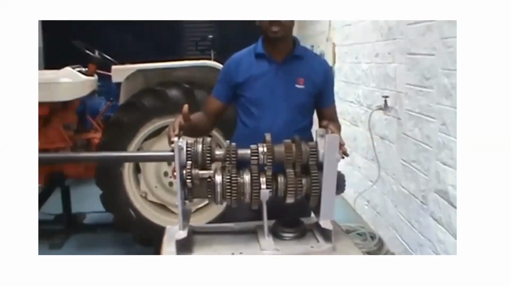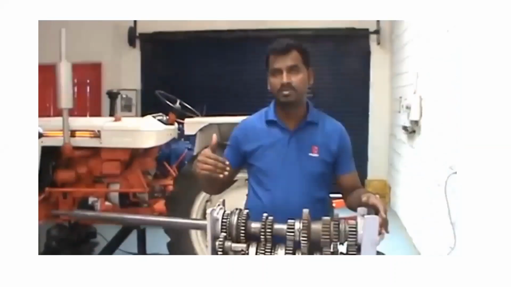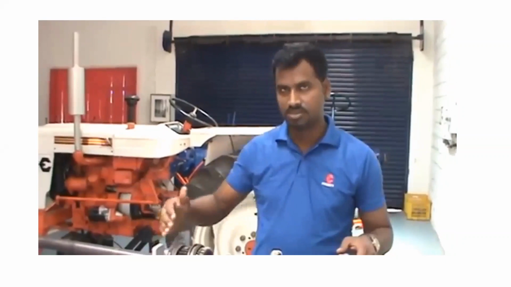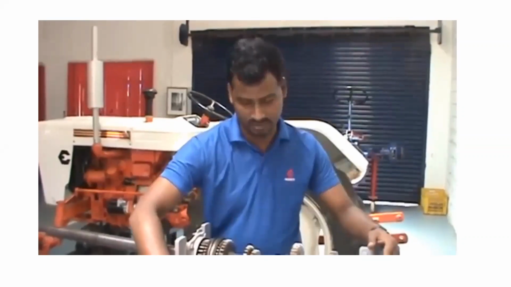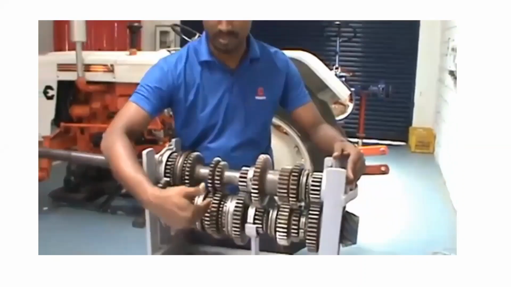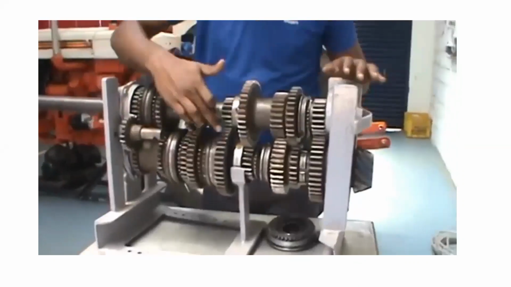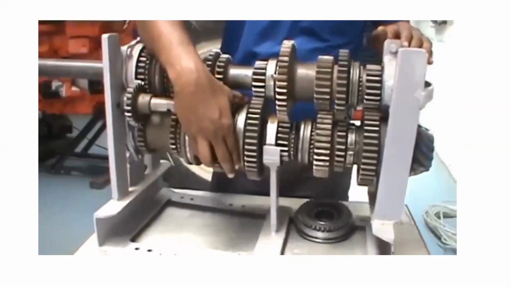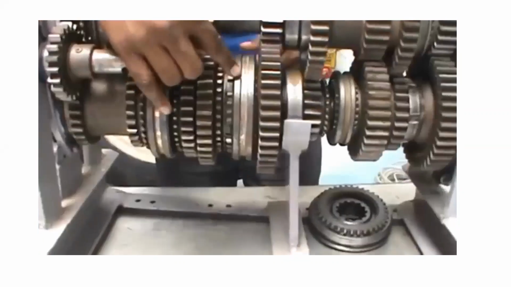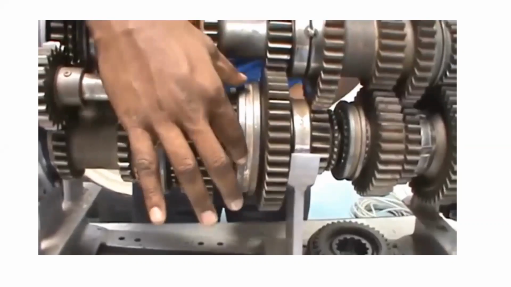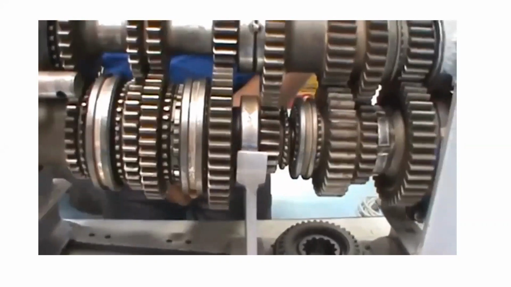So this synchromesh is, we can say, an improved version of the constant mesh. In the primary shaft and secondary shaft, the gears are constantly in mesh. But in between these two gears, there is again a coupler, and this coupler is called a synchronizer. This unit is called a synchronizer coupler or synchronizer.